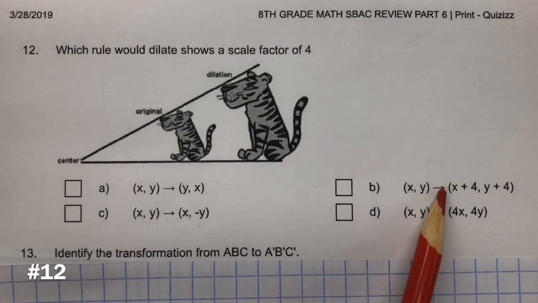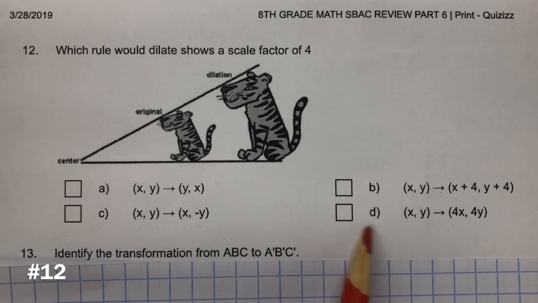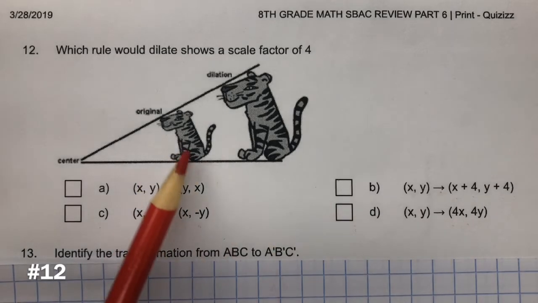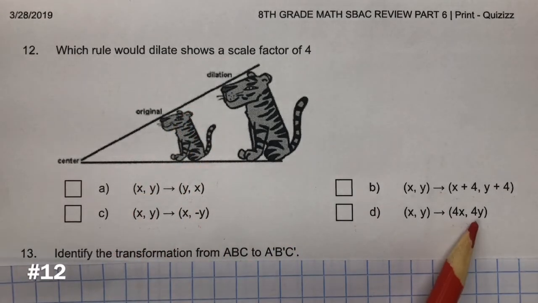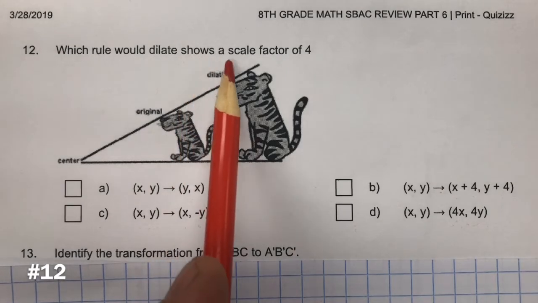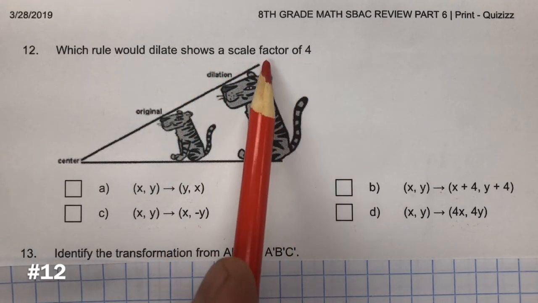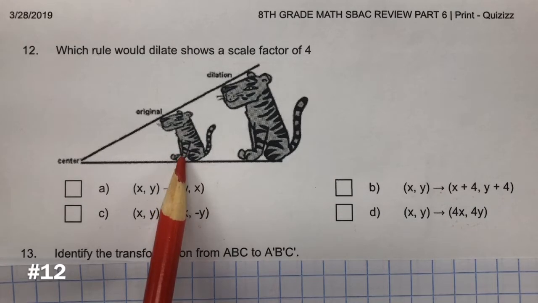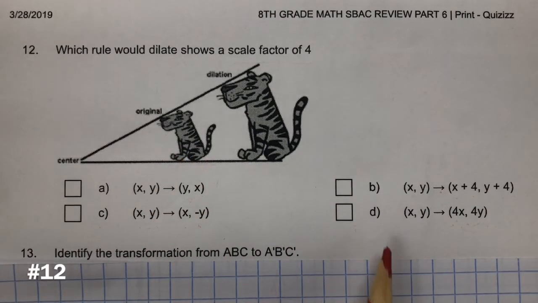So this is increasing, and 4 times x and 4 times y, well, that's multiplying. This is increasing 4 times, vertically and horizontally. X is horizontal, y is vertical. So when you see a scale factor of 4, that means 4 times the size of the original. And the only one that's 4 times the original is D.